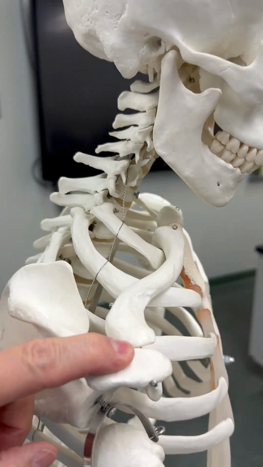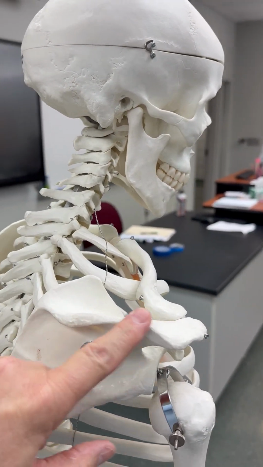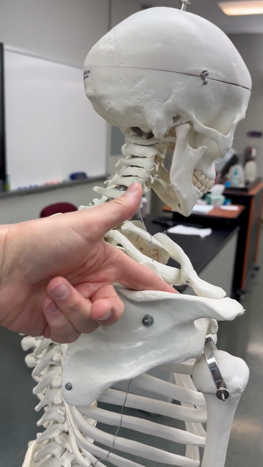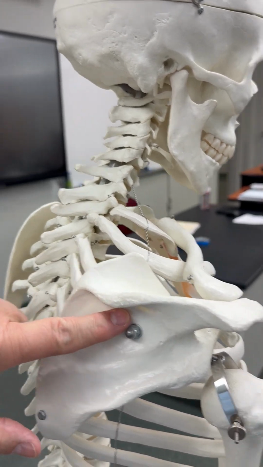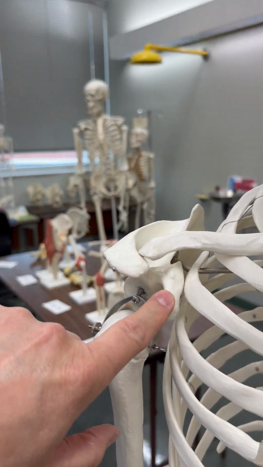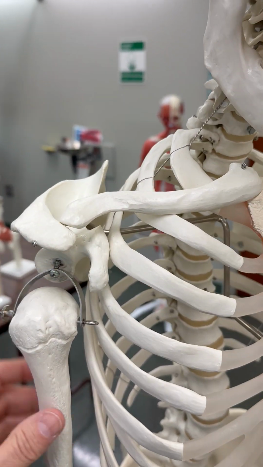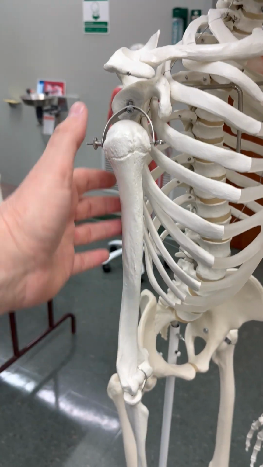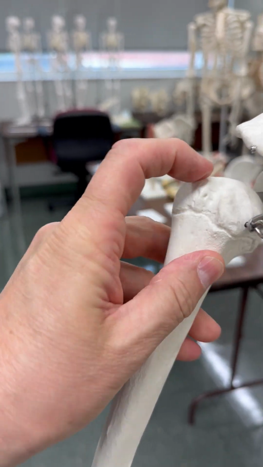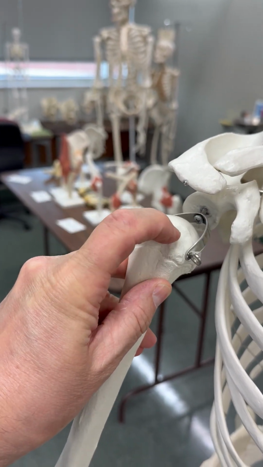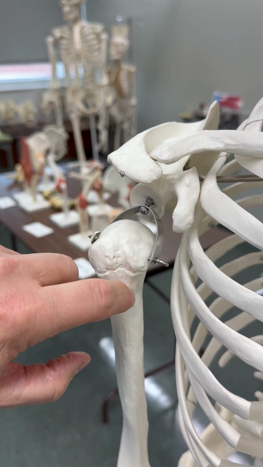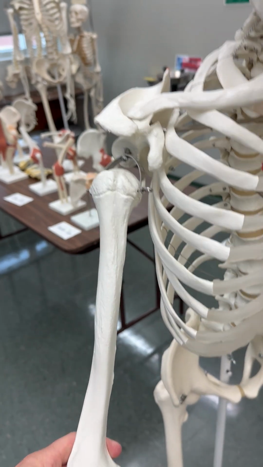We have the acromion, which is an extension of the spine of the scapula itself, supraspinous fossa, infraspinous fossa, the glenoid fossa, coracoid process. We have the humerus here, with the head of the humerus that fits into the glenoid fossa. We have the greater tubercle, lesser tubercle there, the bicipital groove there for the biceps tendon.